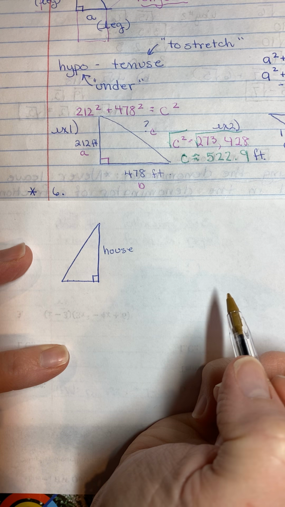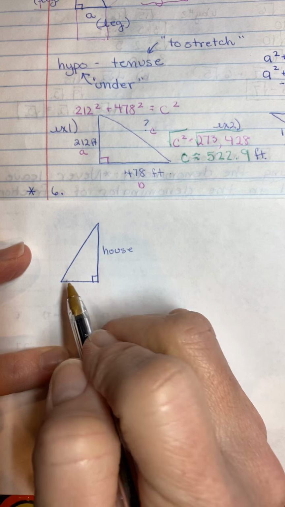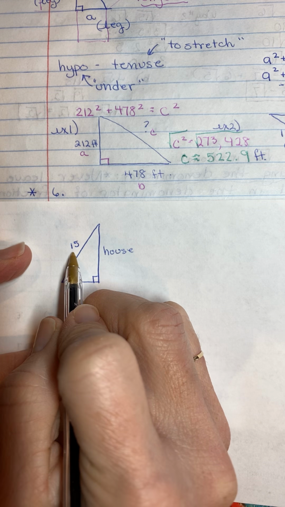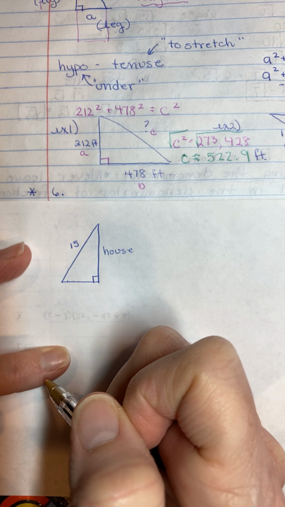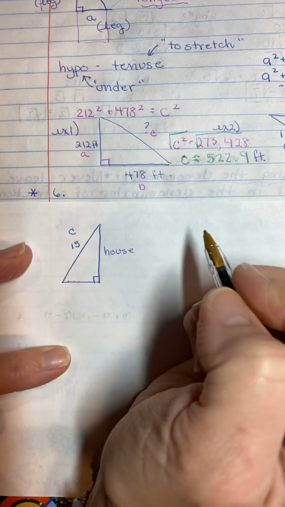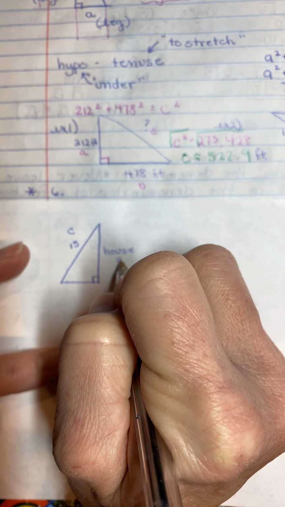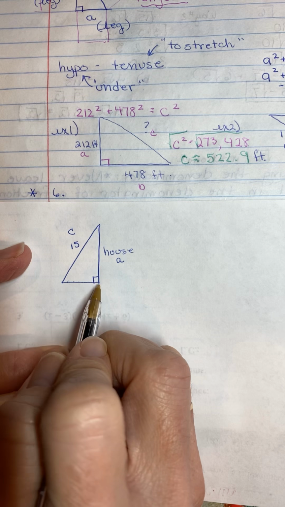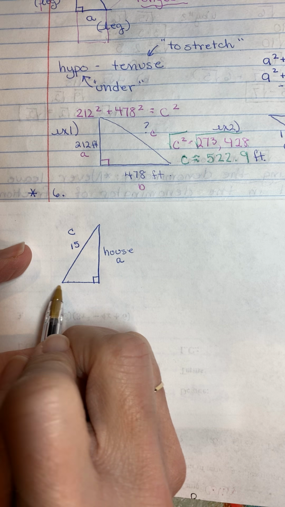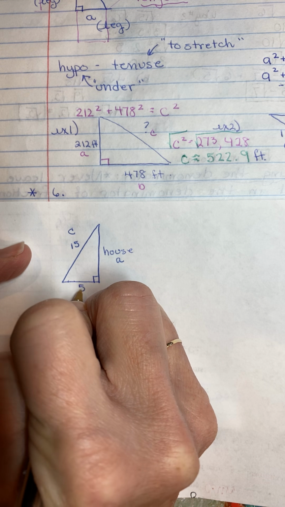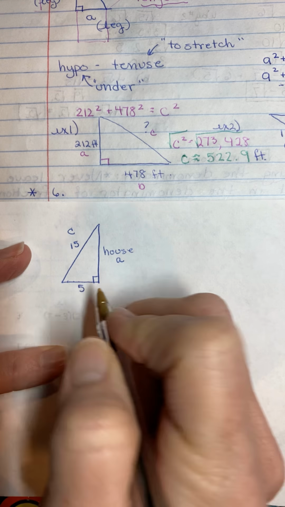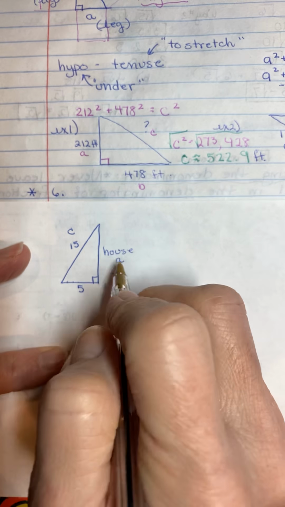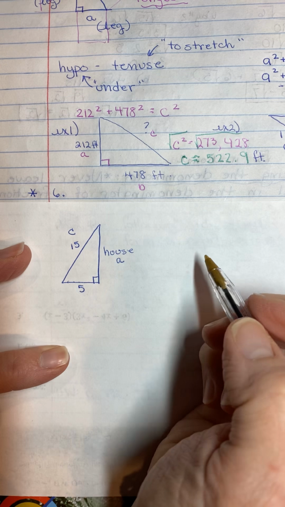So number 6 says a ladder is 15 feet long. Here's your ladder. And we know that, is that a leg or the hypotenuse? This is the hypotenuse, C, correct? The house is a leg, and the bottom of the ladder is 5 feet from the wall or the side of the house. So this is 5. And we want to know to the nearest foot, how far up the wall does the ladder reach? So we're trying to find, what is this height here? We're trying to find A.